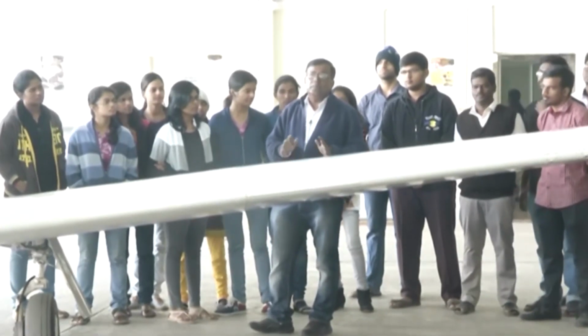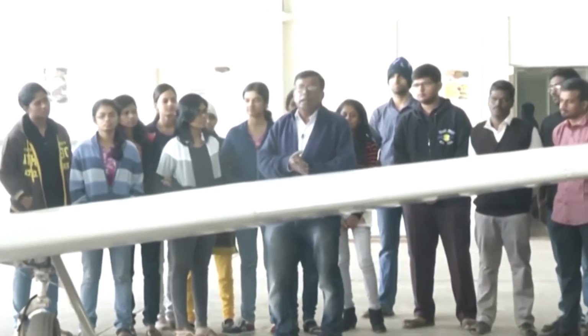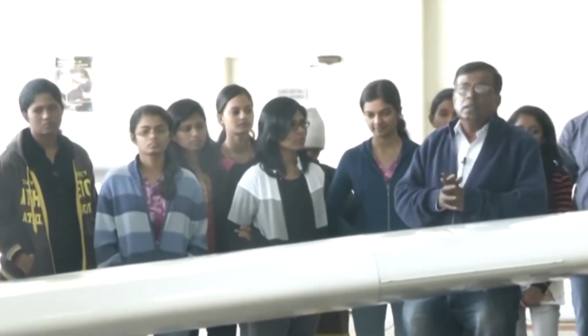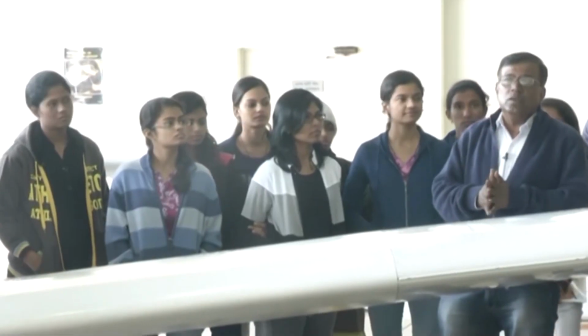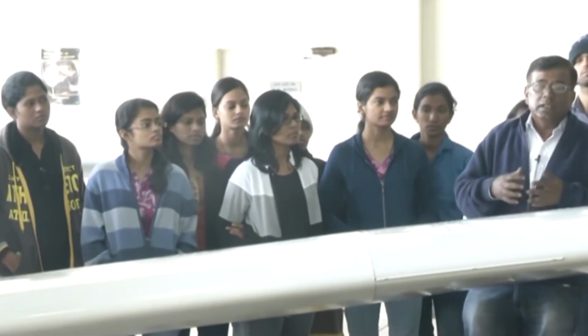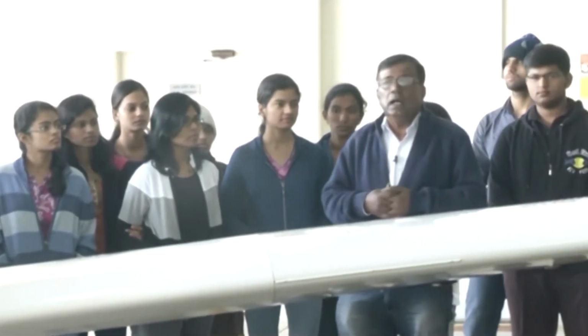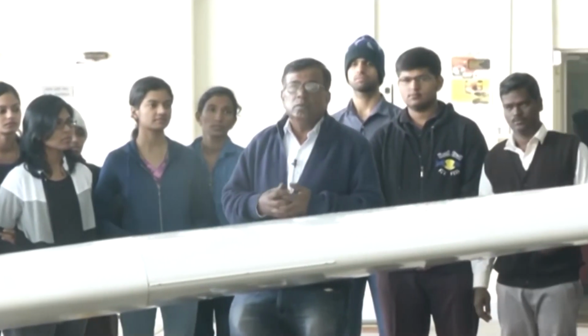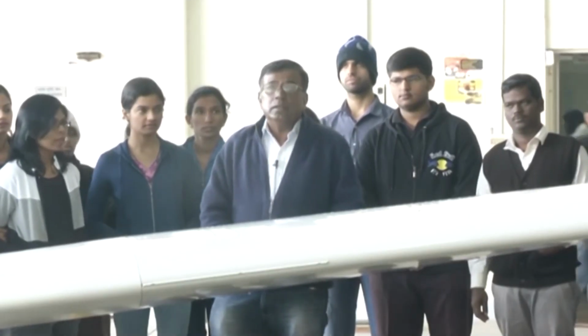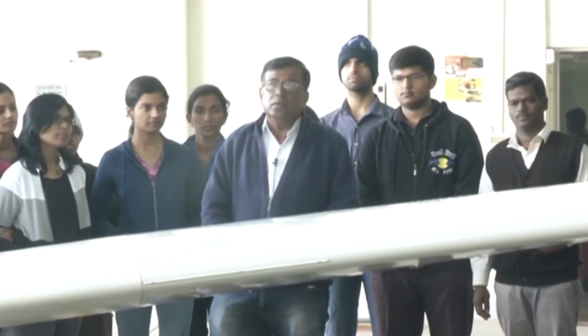So basically the performance of the airplane is decided primarily by the weight of the airplane. For example, what will be the range or the endurance, how much rate of climb, how much takeoff distance and landing distance are primarily governed by the weight of the airplane. Hence, it is extremely important to know correctly what the weight of the airplane is.